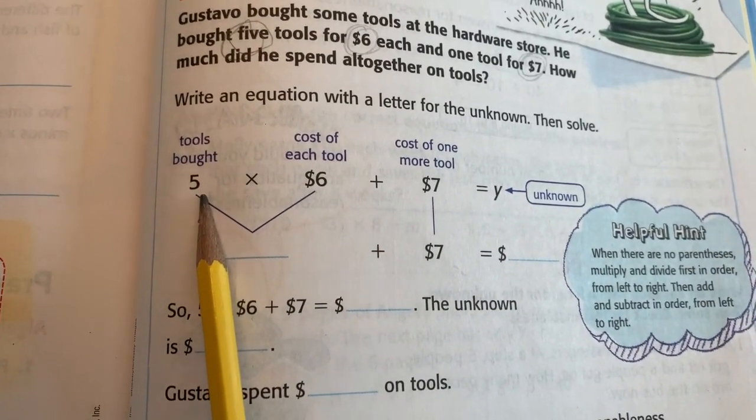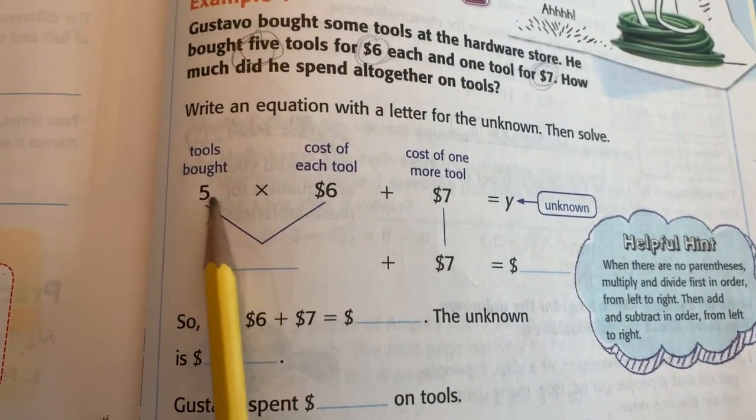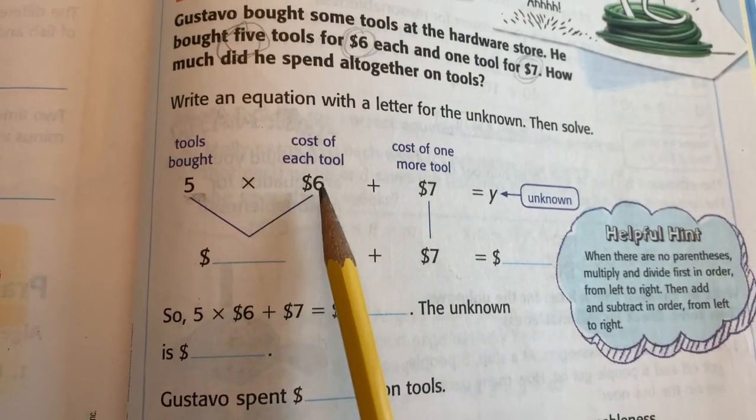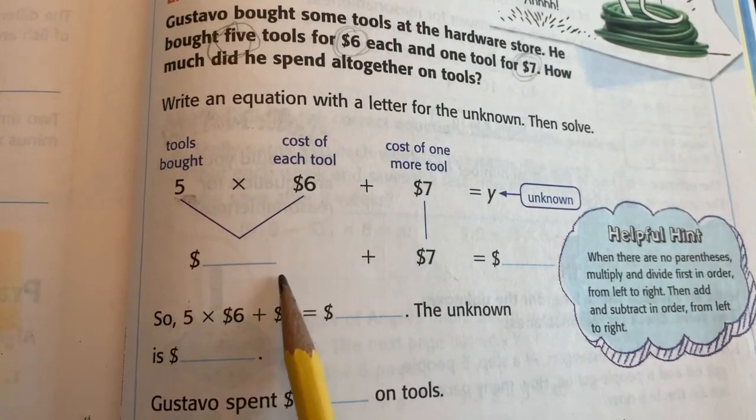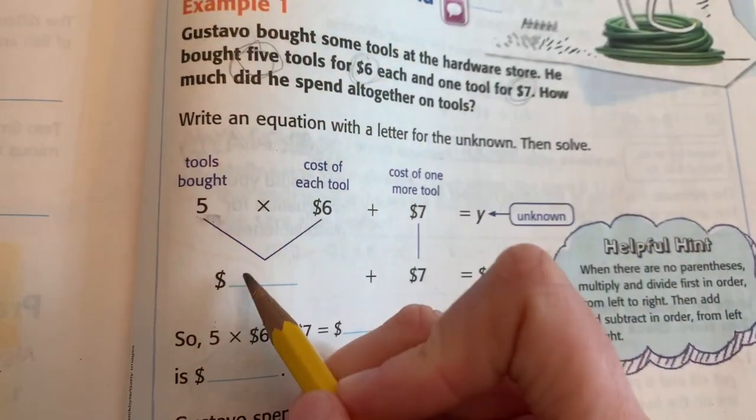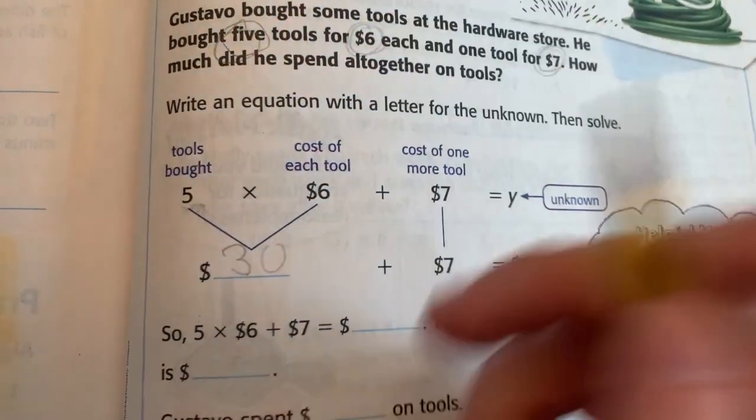What it wants you to do is multiply the 5 tools that he bought at $6 each. 5 times 6 equals how much? 30.